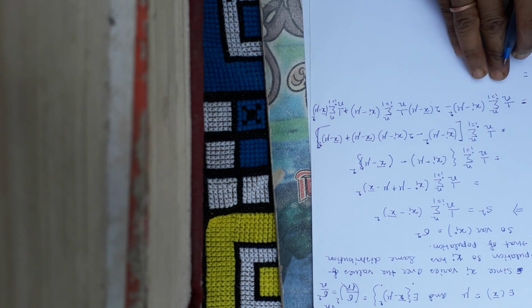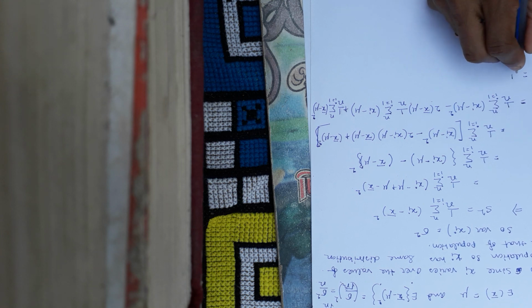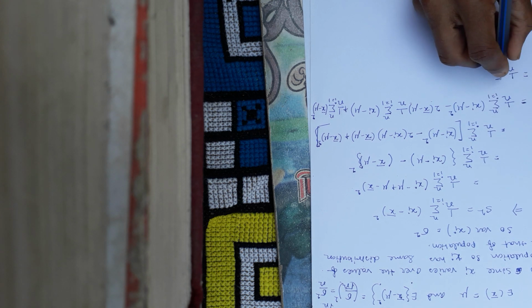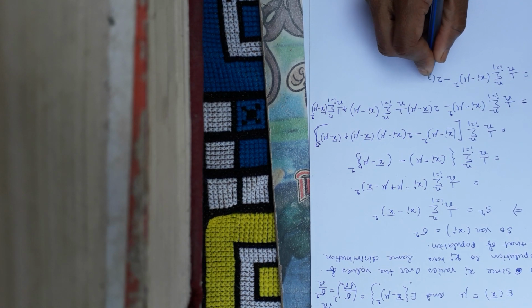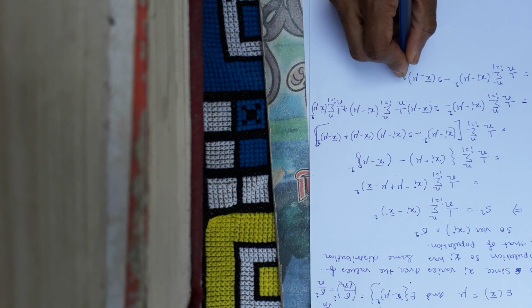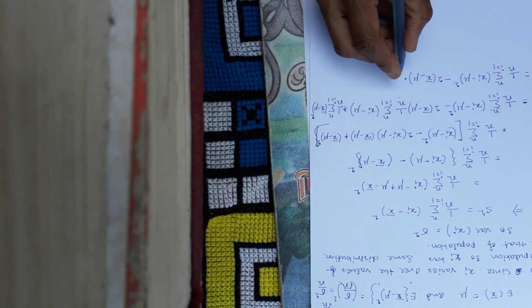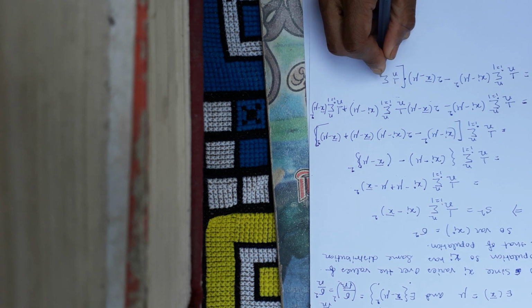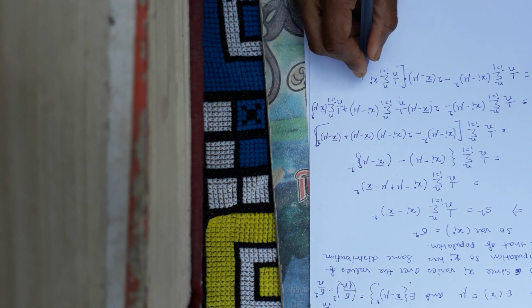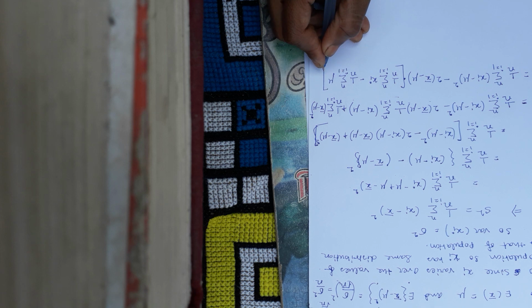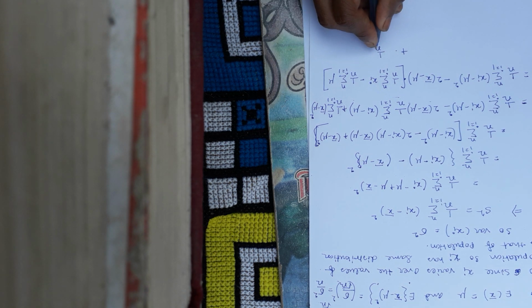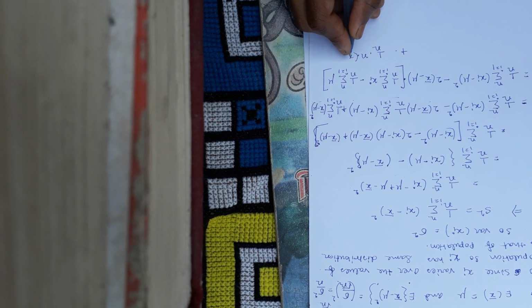Okay, so the first part is the same, summation of i equals 1 to n, xi minus mu whole square, minus 2 into x bar minus mu into, this one can be split by 1 by n summation of i equals 1 to n xi minus 1 by n summation of i equals 1 to n into mu, plus 1 by n, and as this is the constant, this is n into x bar minus mu whole square.